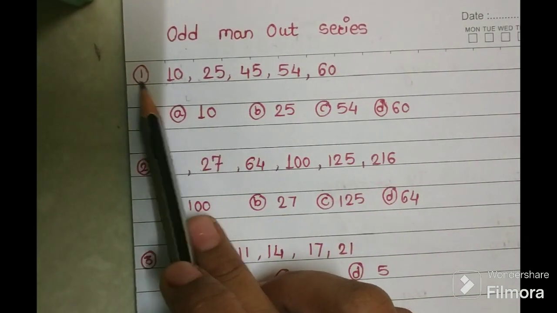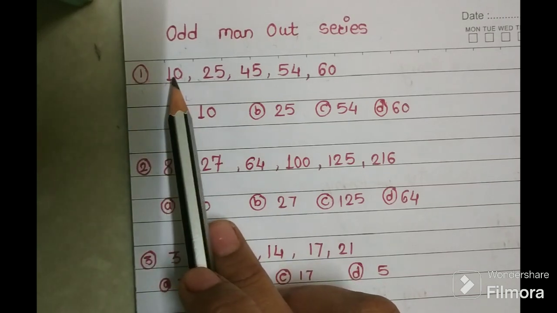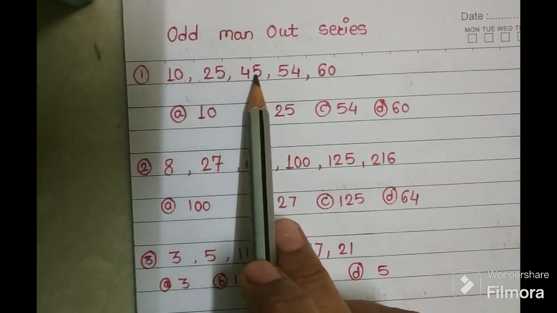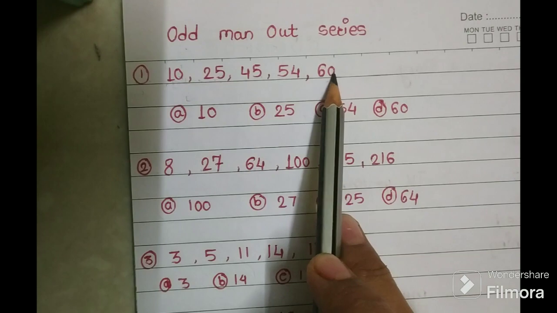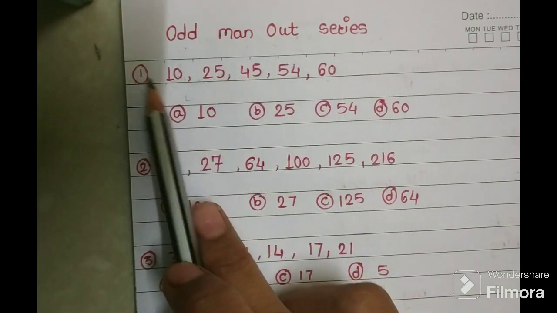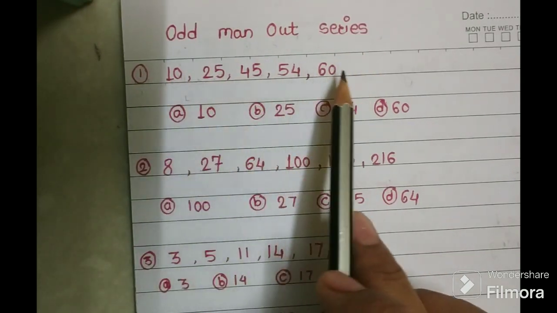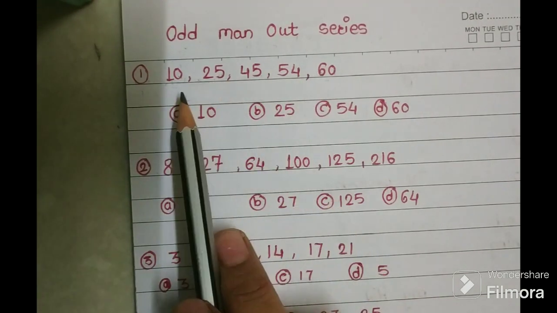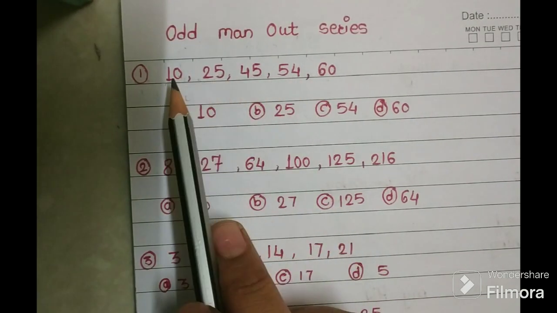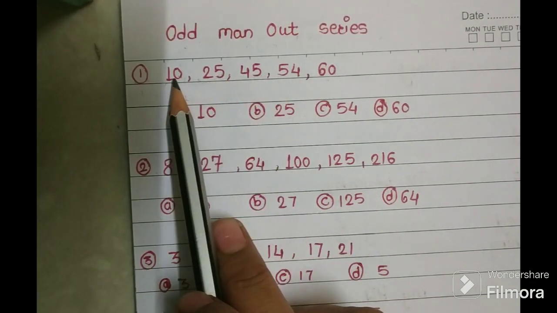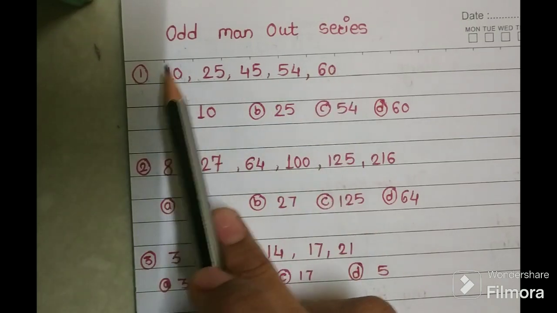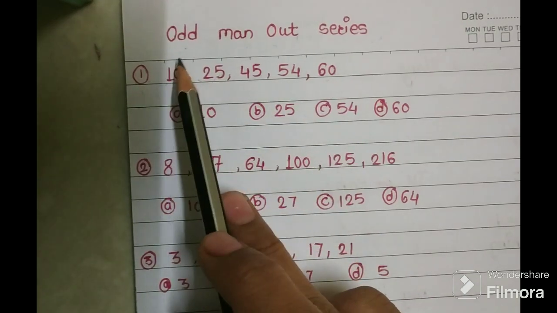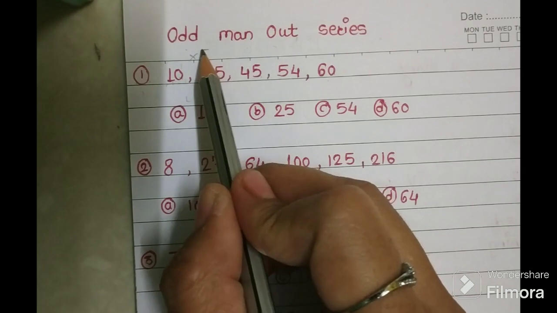Let's look at the first example. The numbers are 10, 25, 45, 54 and 60. We now need to select the odd number from these numbers. So what can we do? We can guess. If you guess, all numbers are multiples of 5.